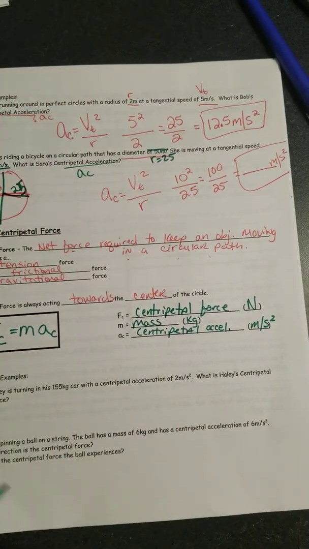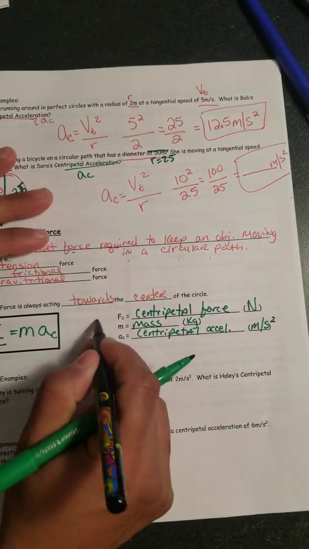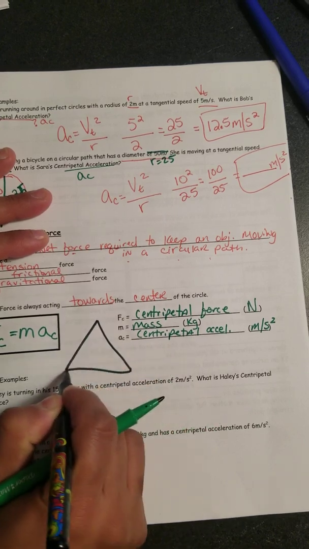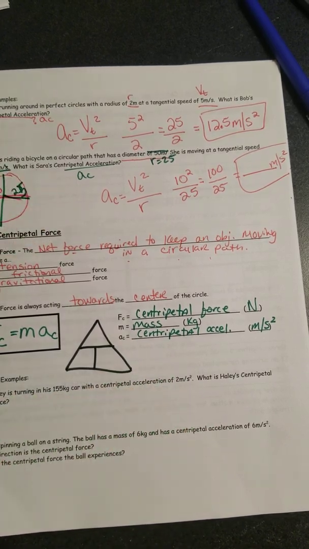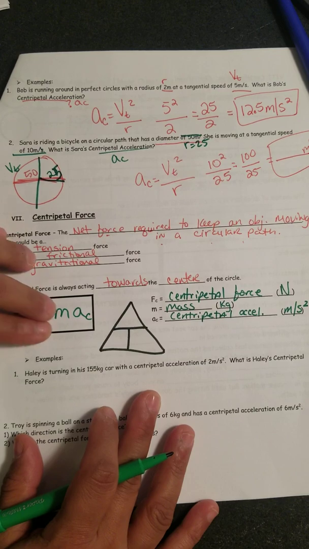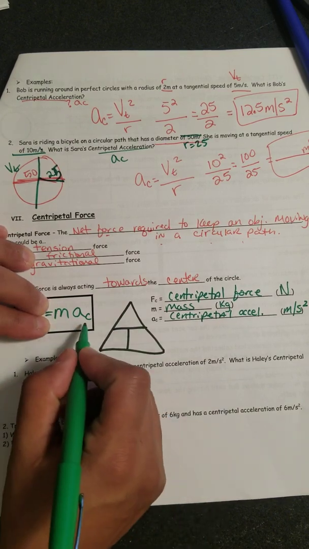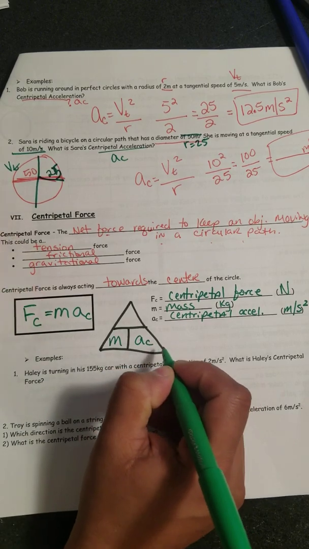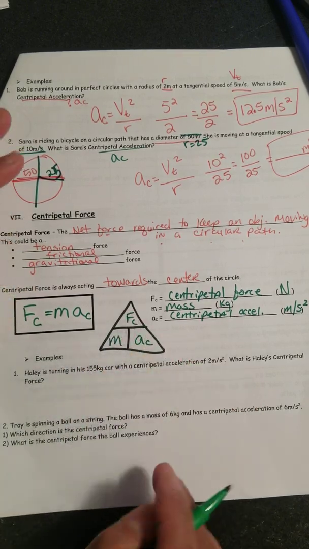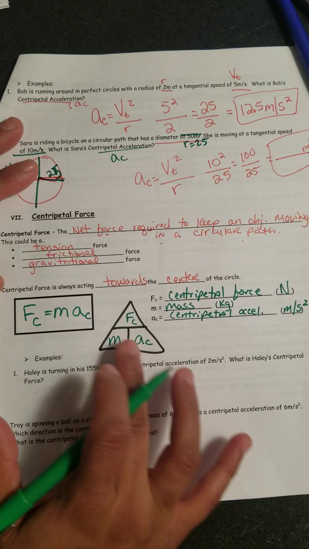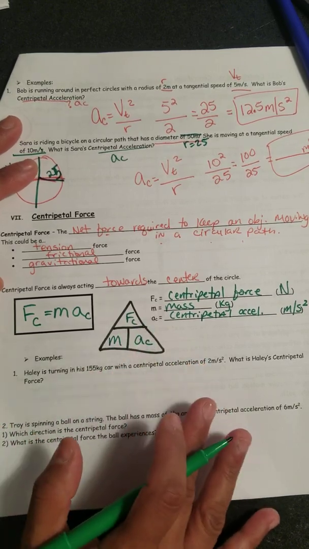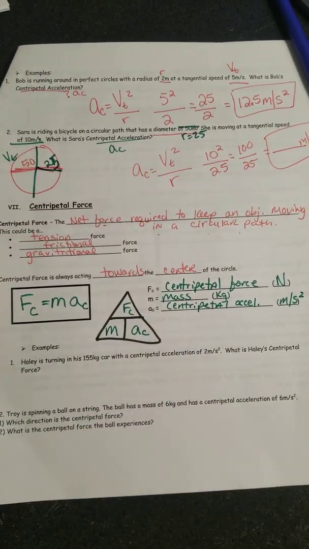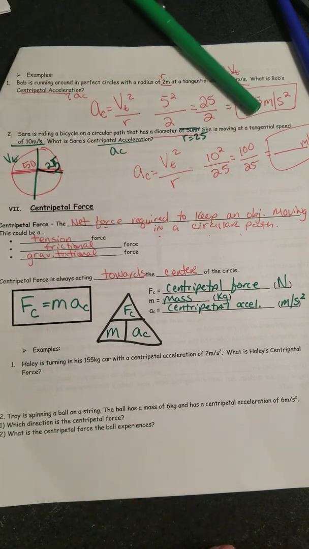Again, though, this can be put into the triangle, which I love. It kind of shortcuts my algebra. Come back over here to the equation, cover up the equal part. M and A are being multiplied, so they have to be at the bottom down here. What's left over is the F sub c. Now you can just cover those up and you can see how to algebraically rearrange it without having to do that algebra. Now let's do a couple of practice problems.